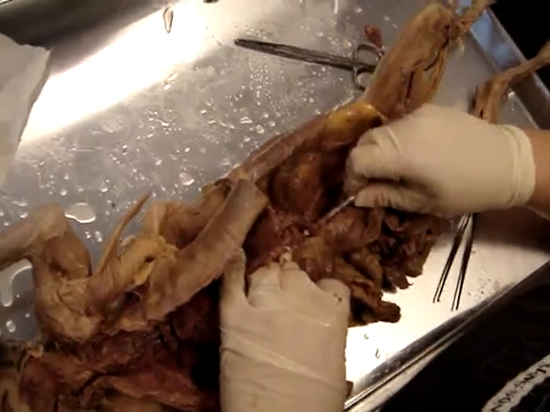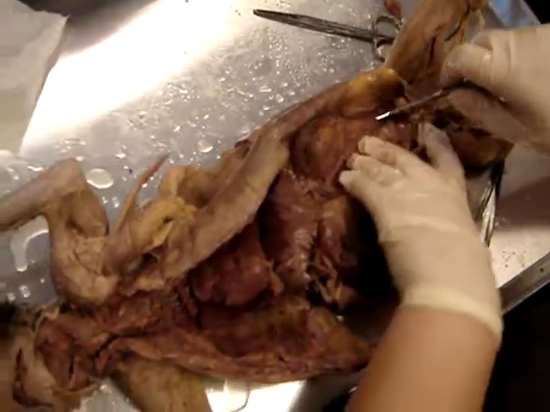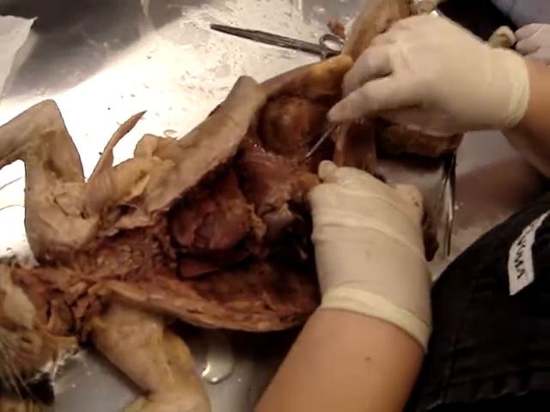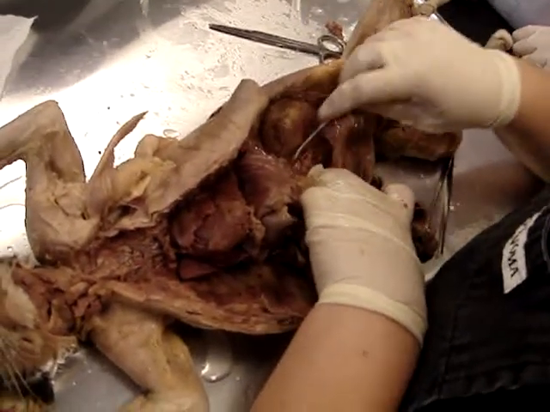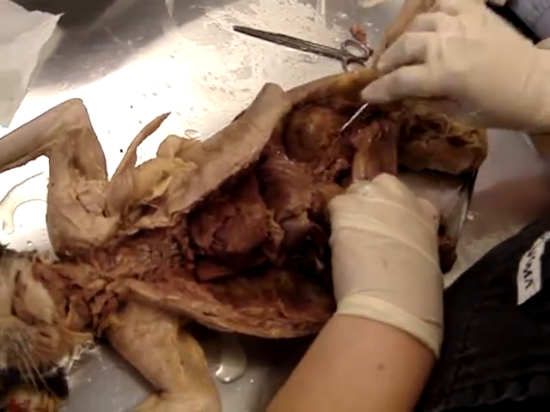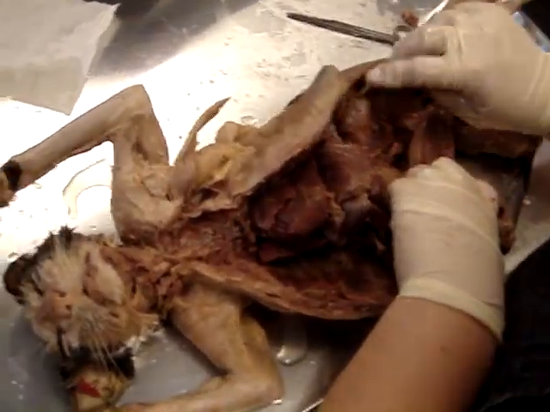Okay. You can cross out adrenolumbar artery. That's all? Cross that one out. No, be patient. You guys are not patient.